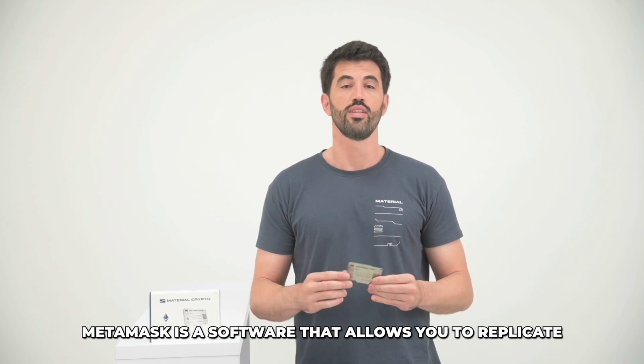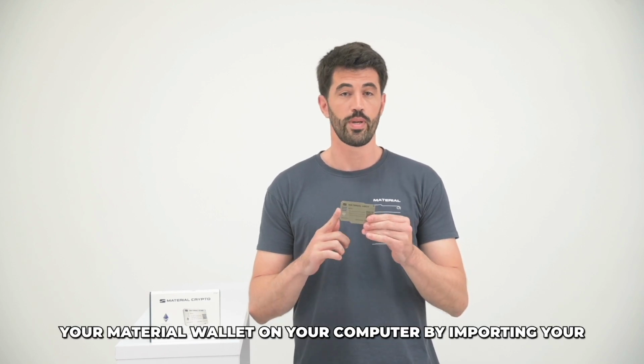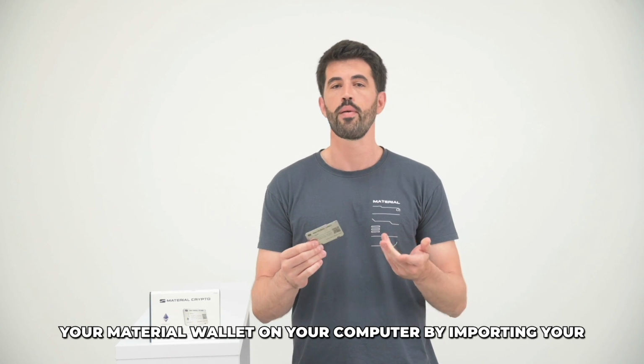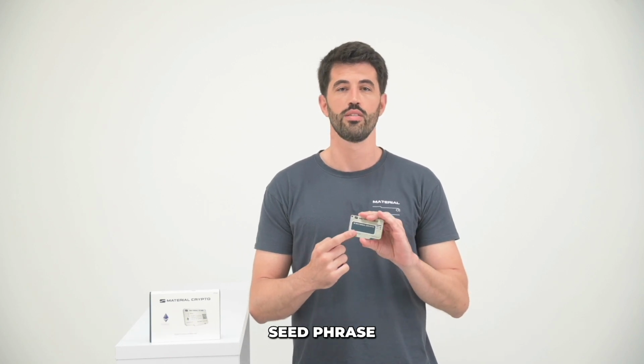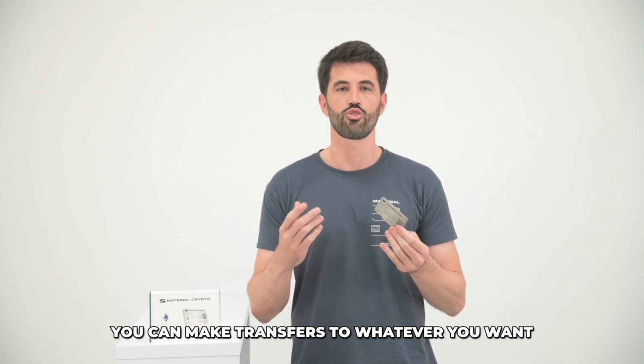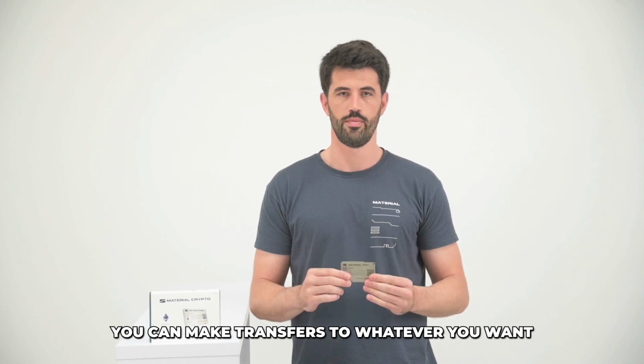MetaMask is a software that allows you to replicate your Material wallet on your computer by importing your seed phrase. From there, you can make transfers to whatever you want.